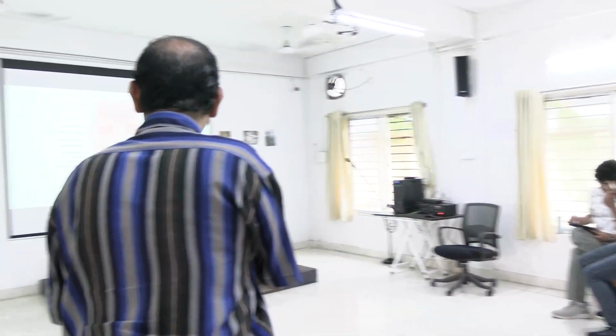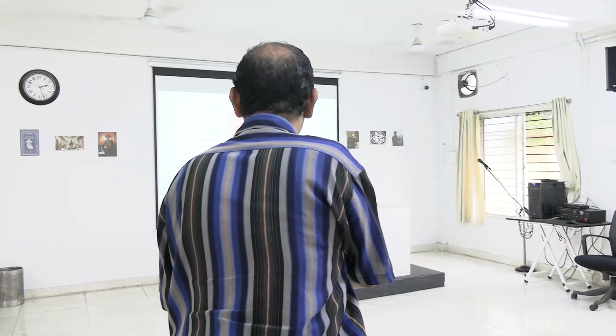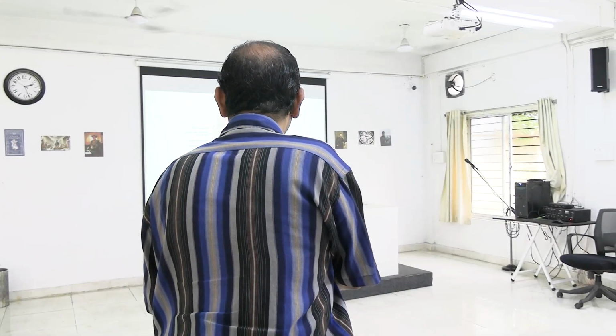So that should be named as levator labii superioris, and also it is attached to the nose, alaeque nasi. So around the ala of the nose, this is the levator labii superioris alaeque nasi.